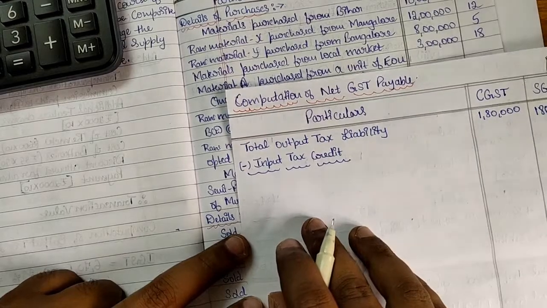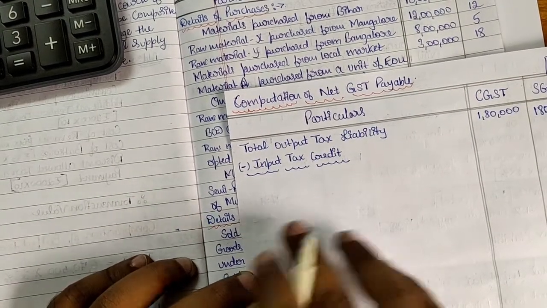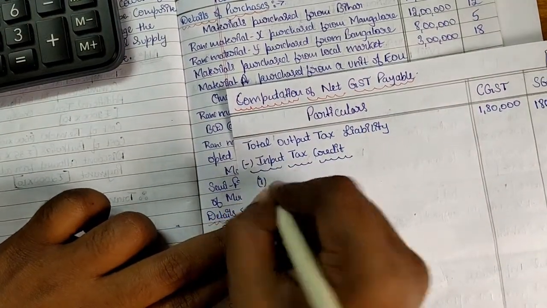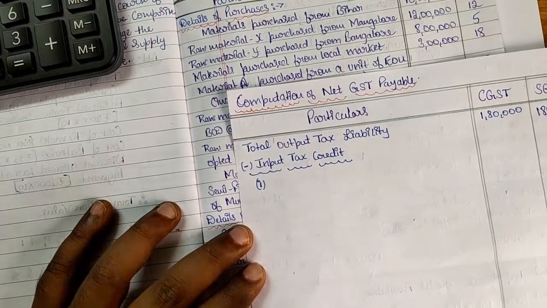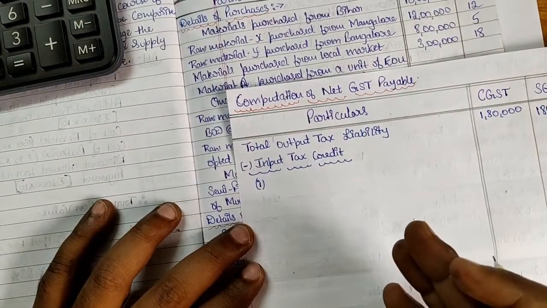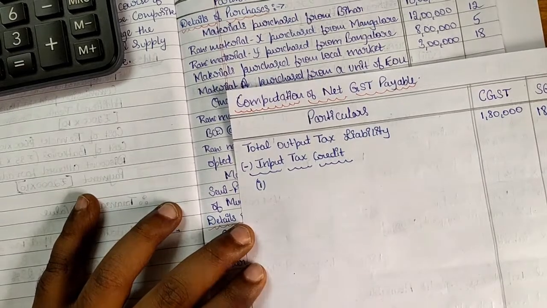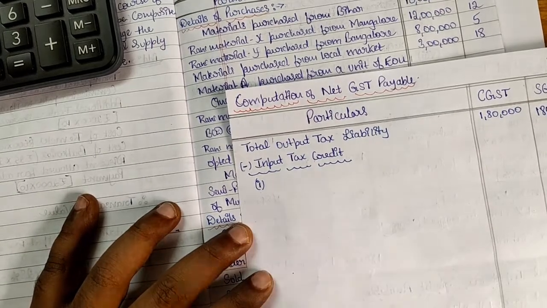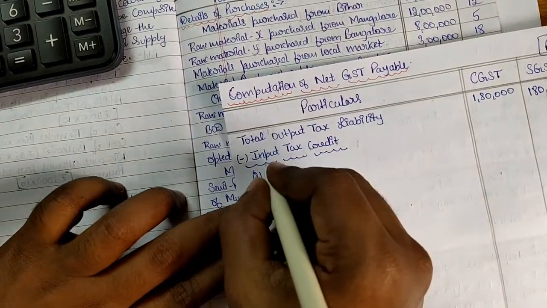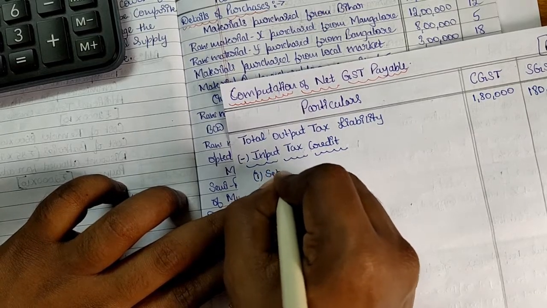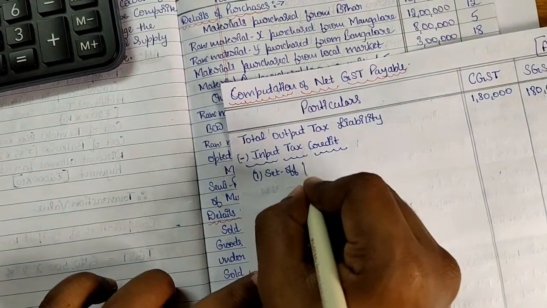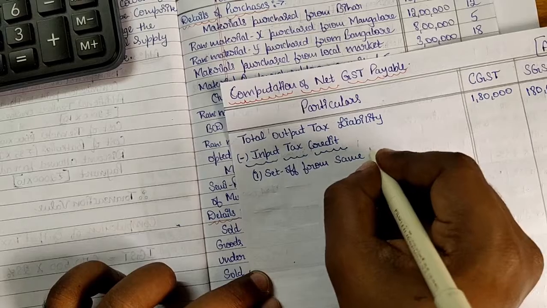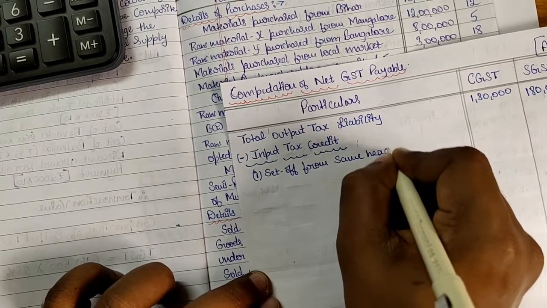In case of input tax credit available, you know the rule, right? First we have to set off from the same head. We have the preference: if you have IGST tax liability, first it is IGST, then CGST and then SGST. If you have CGST tax liability, first you have to use CGST credit. If you have SGST tax liability, first you have to use SGST credit, right? So that means we have to set off from the same head, or you can write intra head set off. That is also fine.